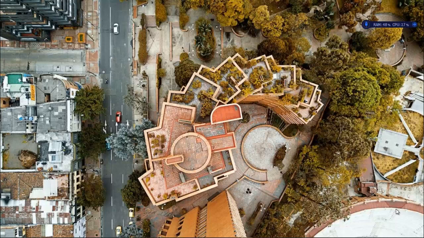Hello, welcome to today's class, and in today's introduction class we'll be getting ourselves familiar with the tools in Corel.